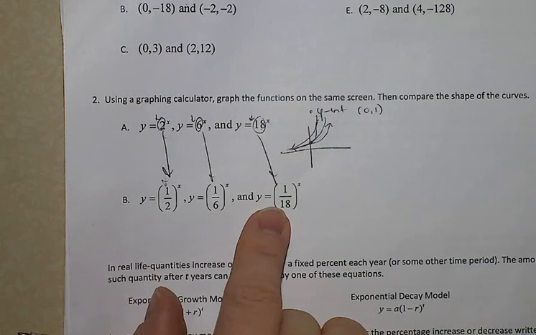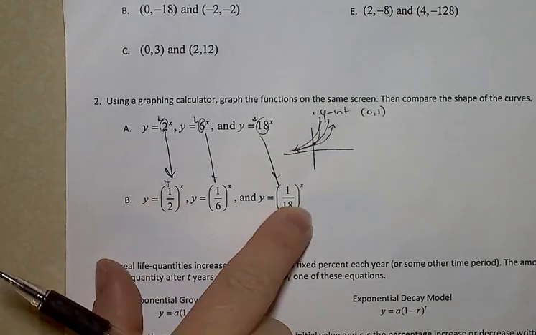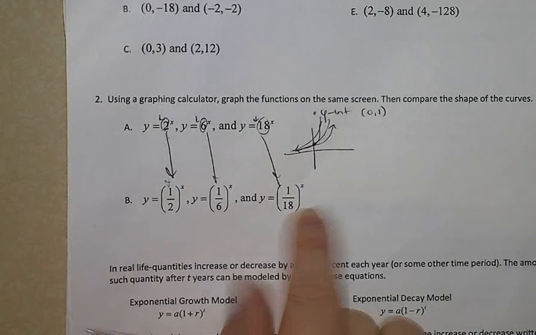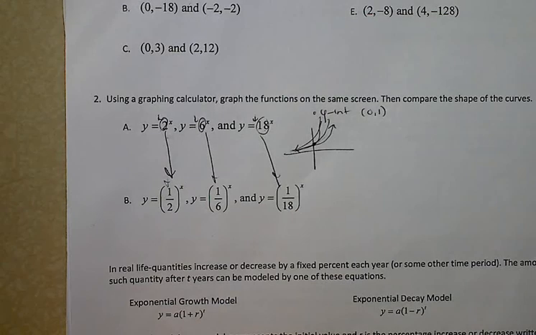Okay, so as our growth rate in these exponential decay functions goes down, what's going to happen to the graph? Turn to your partner. This is very difficult. Turn to your partner and describe what's happening to your graph. Go.